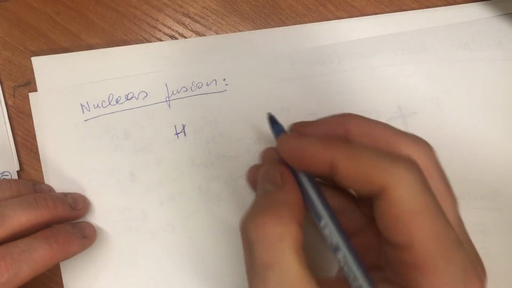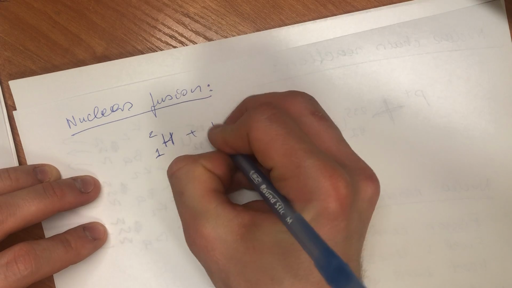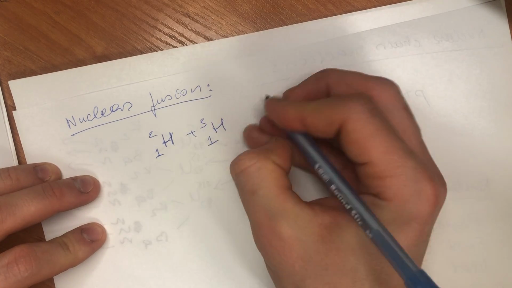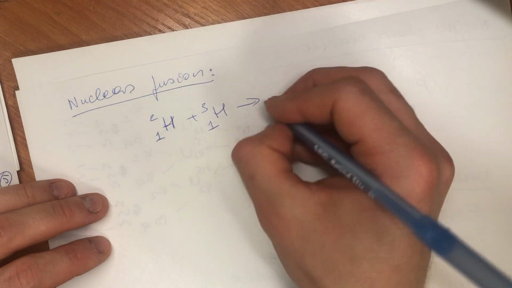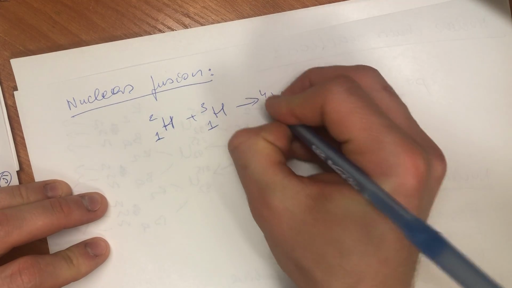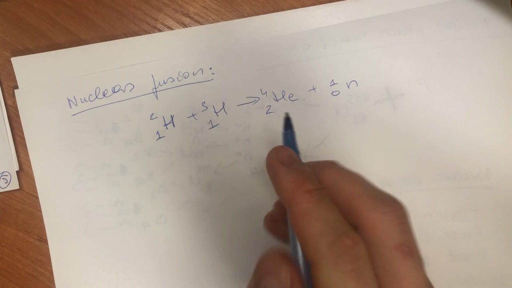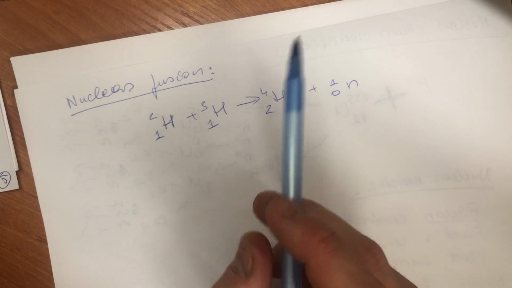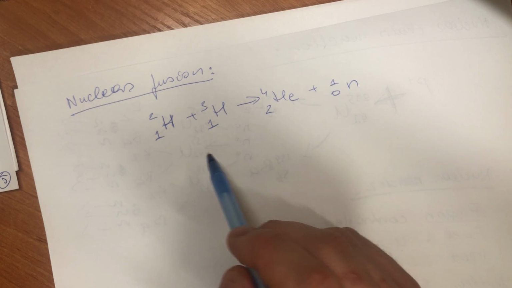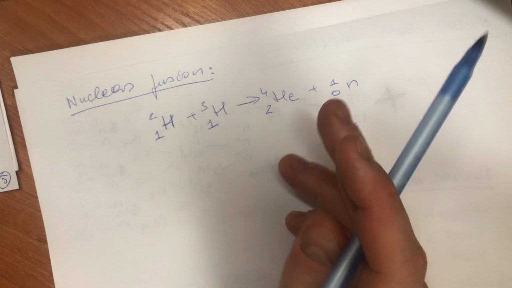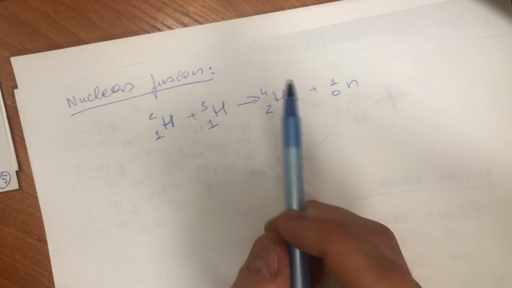So nuclear fusion: we had hydrogen 2-1, we had hydrogen 3-1, and they collide at very high velocities and produce helium plus 1 neutron. It is also used in the hydrogen bomb.